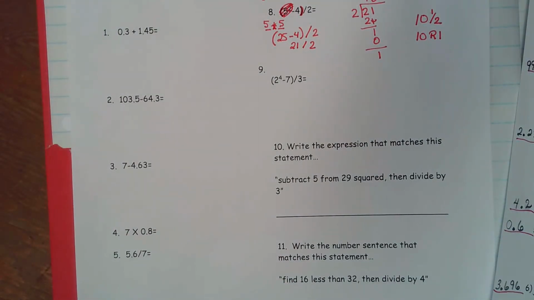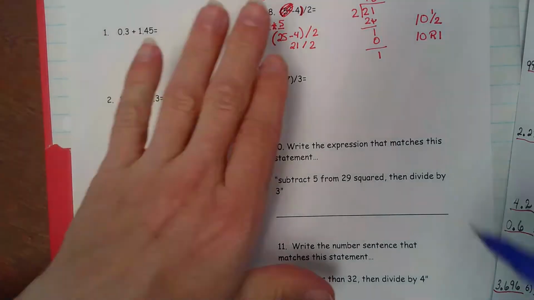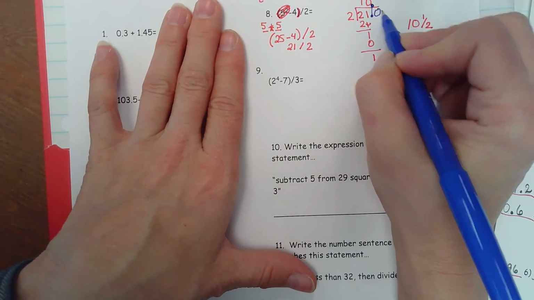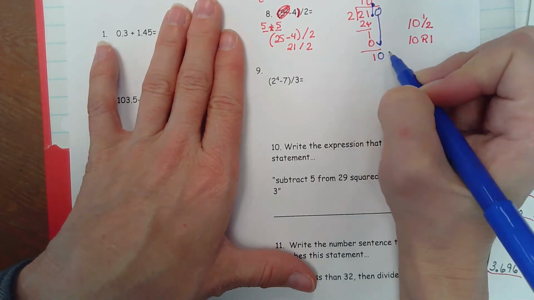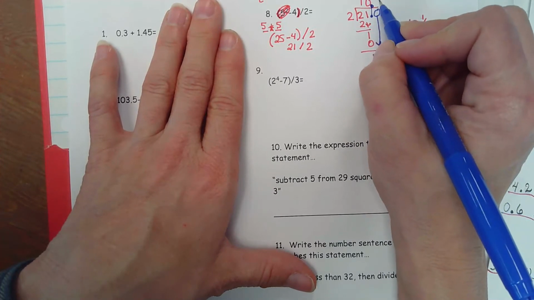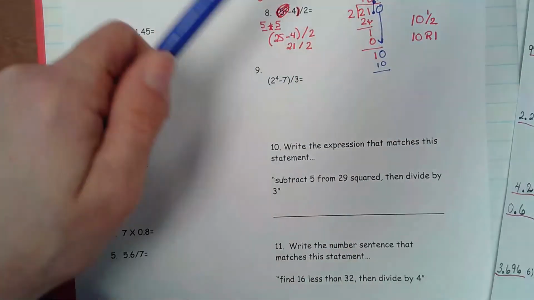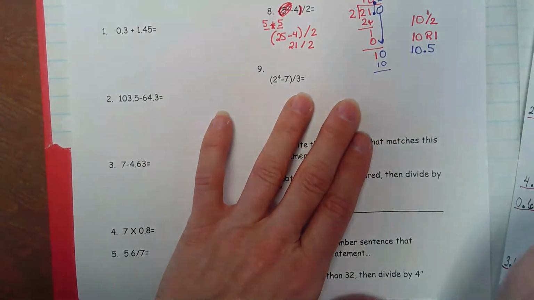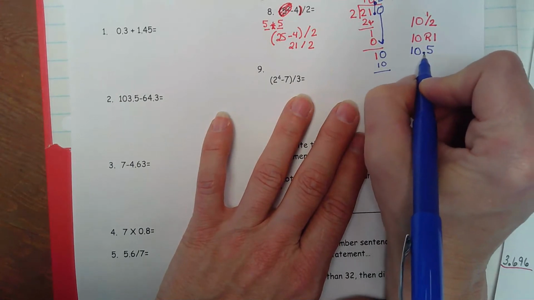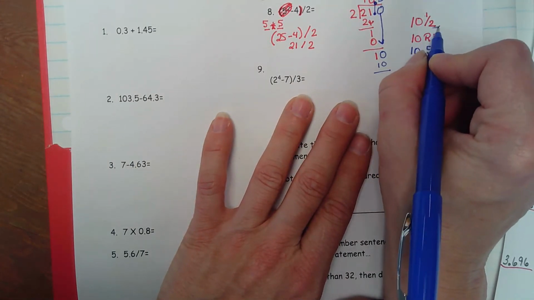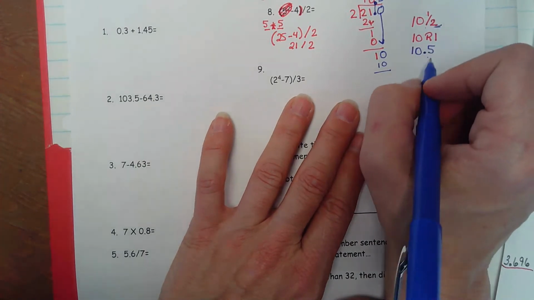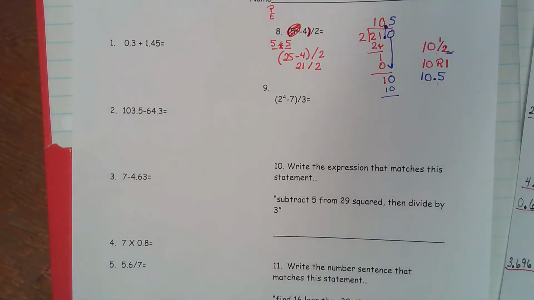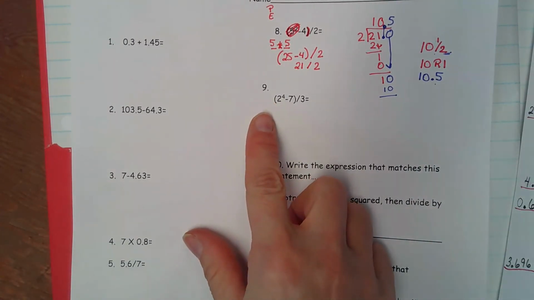Or I could go on and say, well, what if I do a decimal? Put my 0 after the decimal. I know 2 times 5 equals 10. So another possible answer would be 10 and 5 tenths. We've talked before. 5 tenths is equal to 1 half. It is another way of showing 1 half. So that is what you want for number 8.